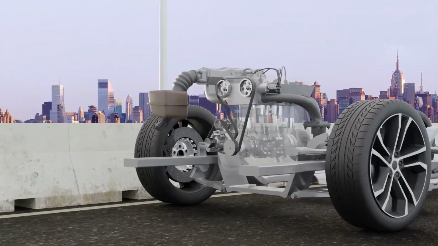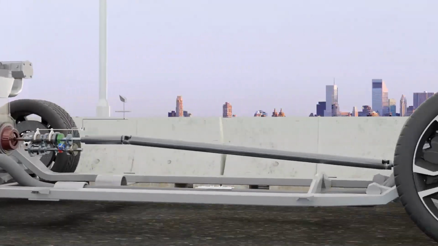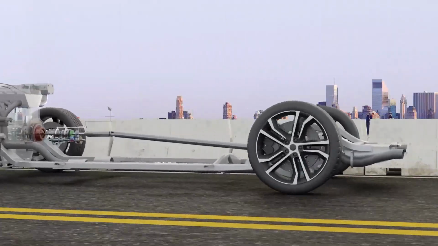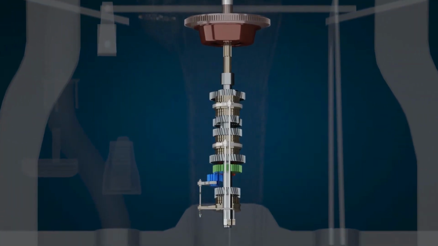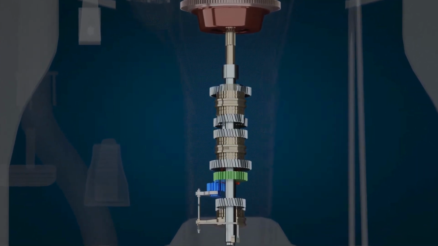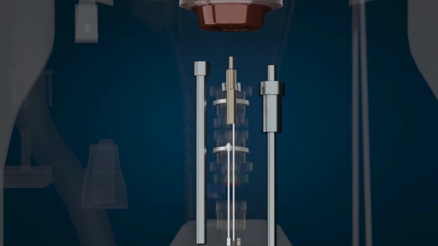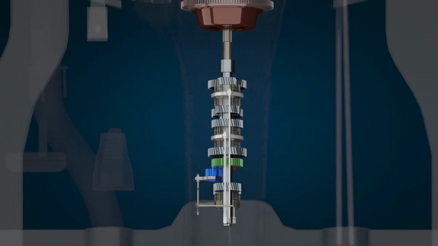In simple words, transmission is used to transmit engine torque to driving wheels to drive the vehicle on the road. Usually, a transmission system consists of a gearbox plus a differential. The gearbox contains all the gear assemblies, shafts, synchronizers, rails, etc., which we are going to discuss in this video later.